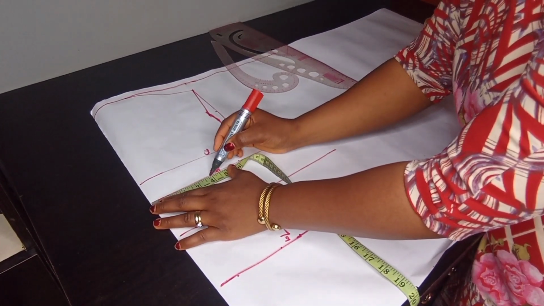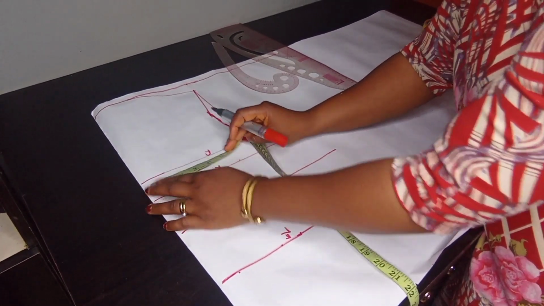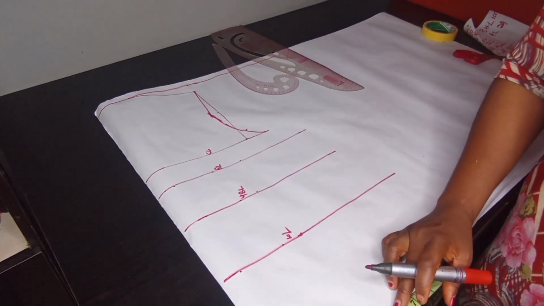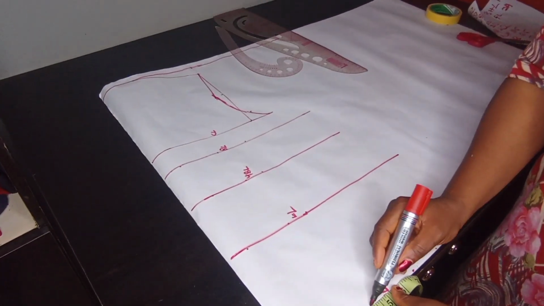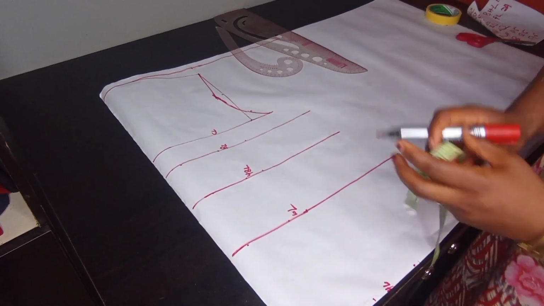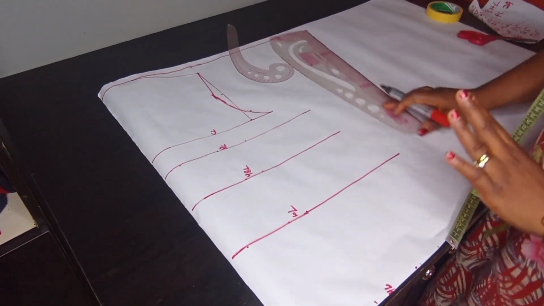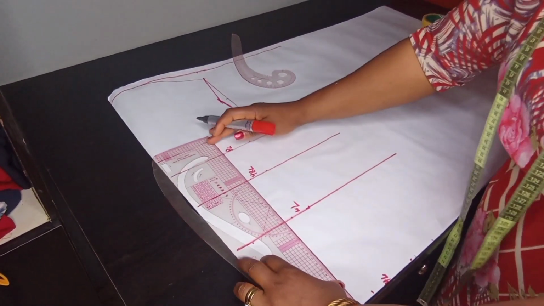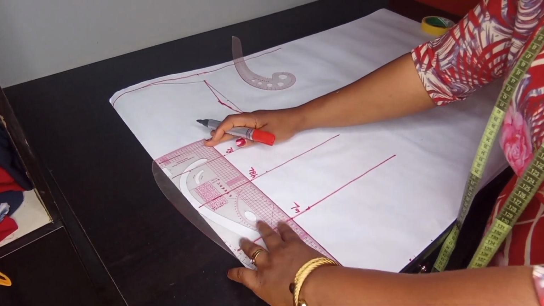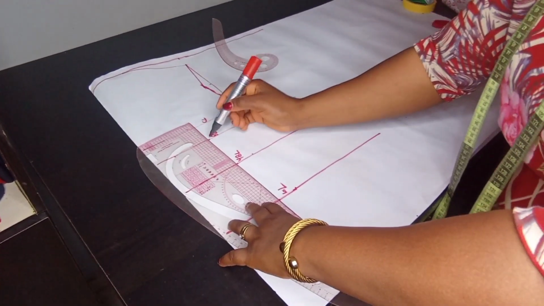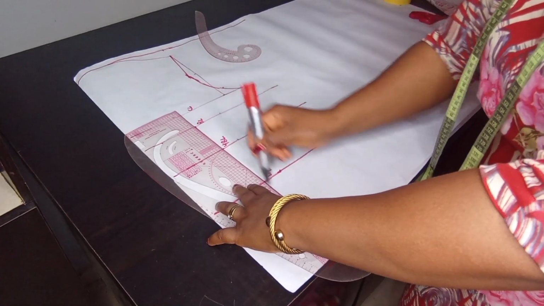I'm not adding any sewing allowance to this pattern. My sewing allowance will be added to my fabric. So I'm just using the actual measurement. So I'll connect these points like so to achieve a straight line, my 4 inches.